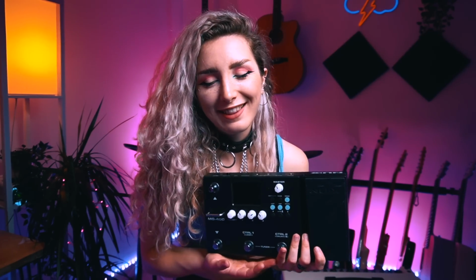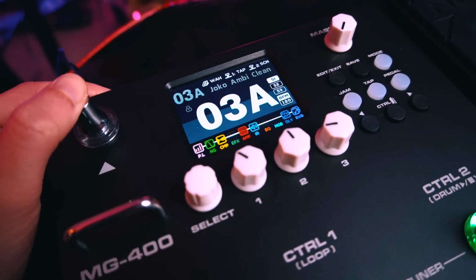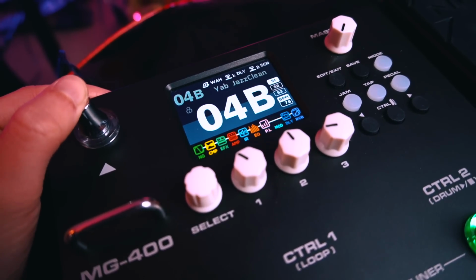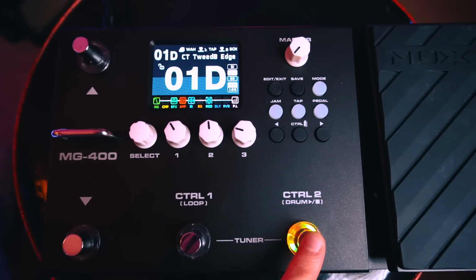Something I love about this unit is the amount of storage space that you get. So you get 16 user banks and 16 factory preset banks, and each of these banks are subdivided into A, B, C, and D. And within the subdivisions, you also get scenes. Scenes basically allows you to engage and disengage different blocks. I think this is a really handy function, particularly if you're a live musician, because it basically gives you the ability to get loads of control over what's going on in the song.